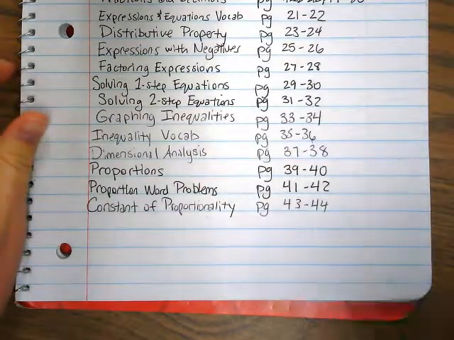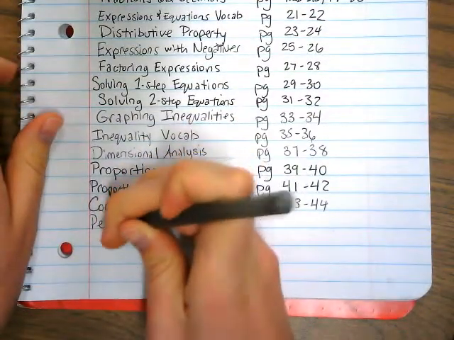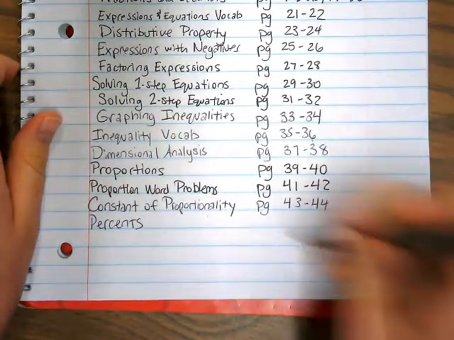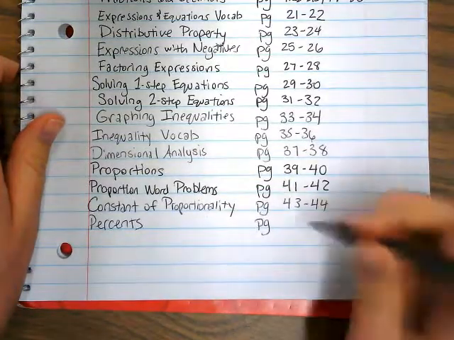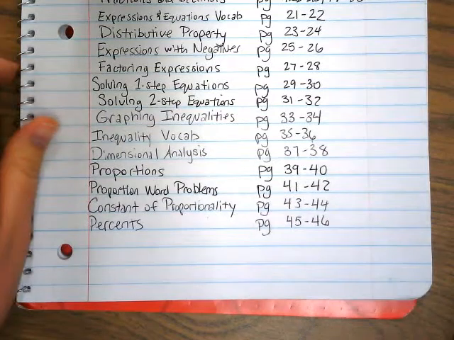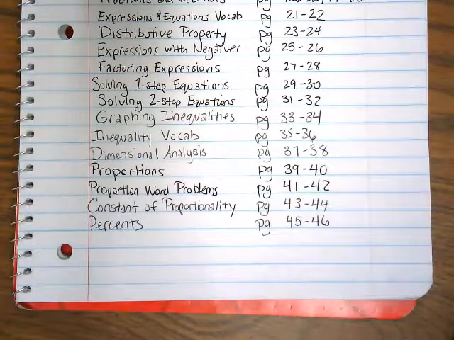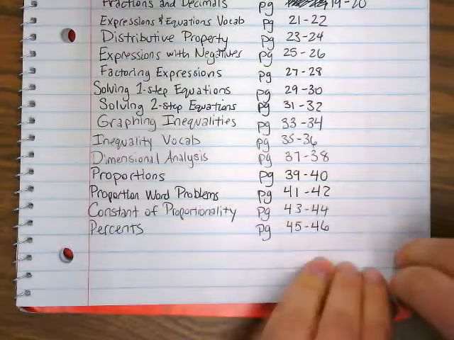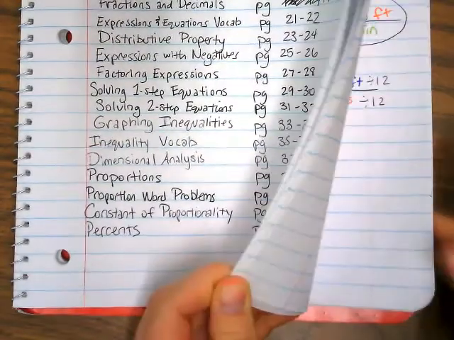In your math notebooks, the next page that we're going to add will be called percents. And for me, it's on page 45 and 46. We're going to copy down some quick notes about some things we've talked about percent. Whenever I'm going through this video, if I'm going too fast, just pause it so that you're able to write things down, and then press play again when you're ready to continue.